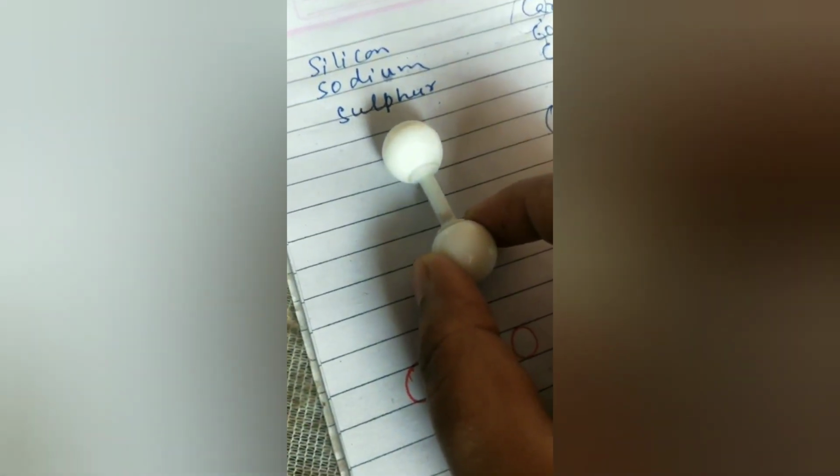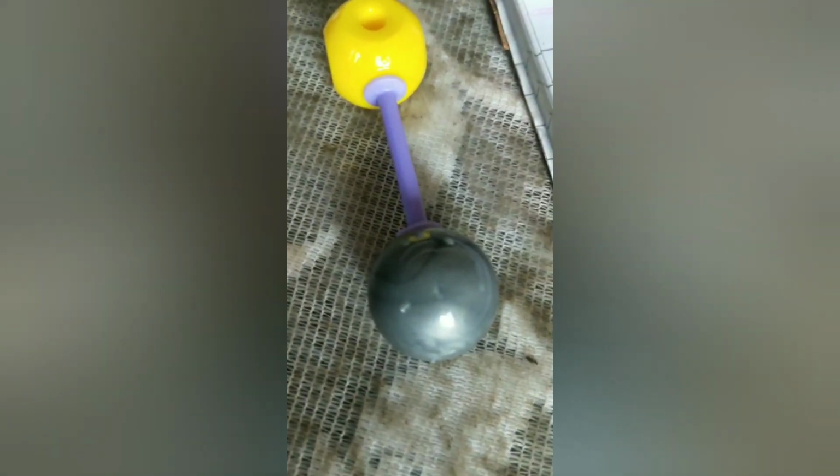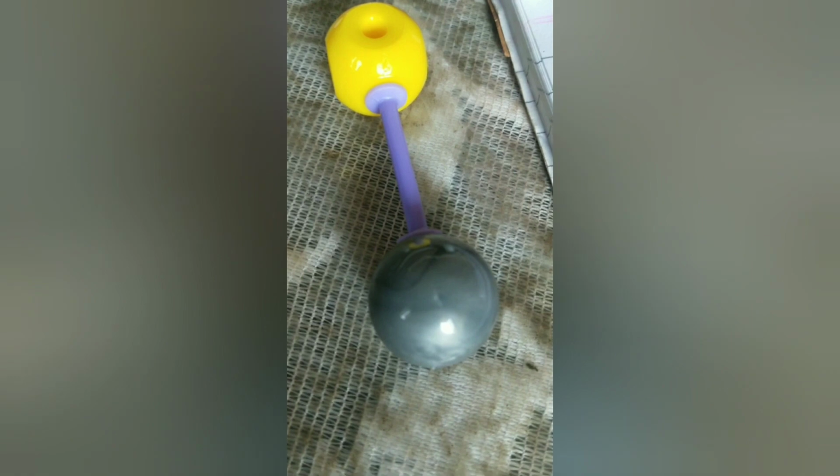We have also discussed that elements are made up of atoms of the same kind. So atoms of different kinds combine to form compounds. The elements have the tendency to combine with each other and form compounds. Then what is a compound?